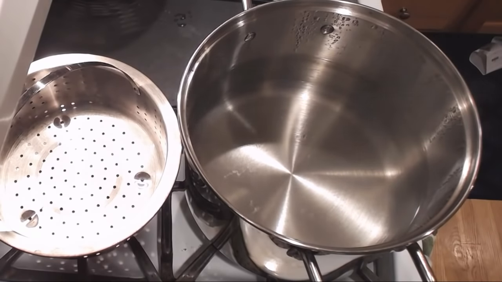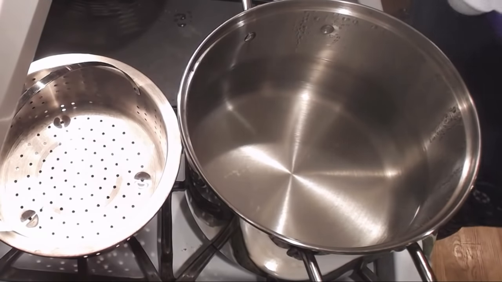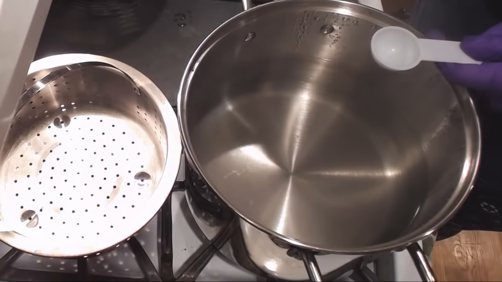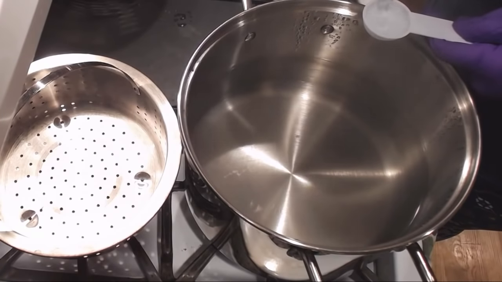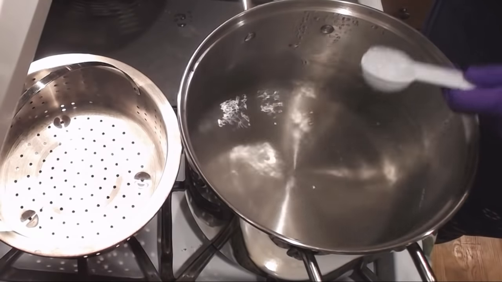And looking for my tablespoon. Okay, so we've got 16 cups of water. I'm going to go ahead and only do, let's start with 3 tablespoons of white vinegar.